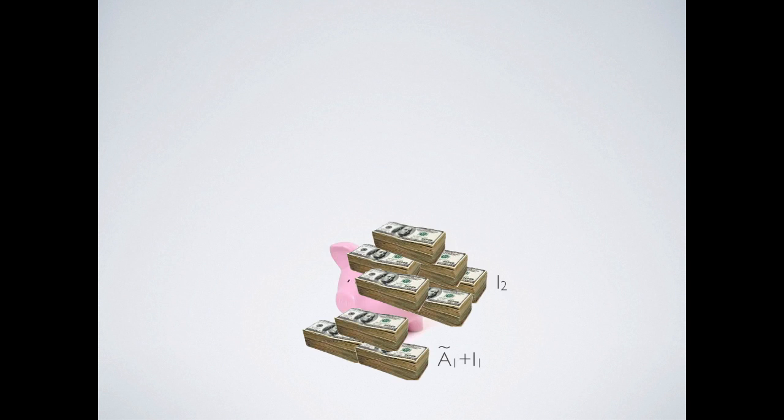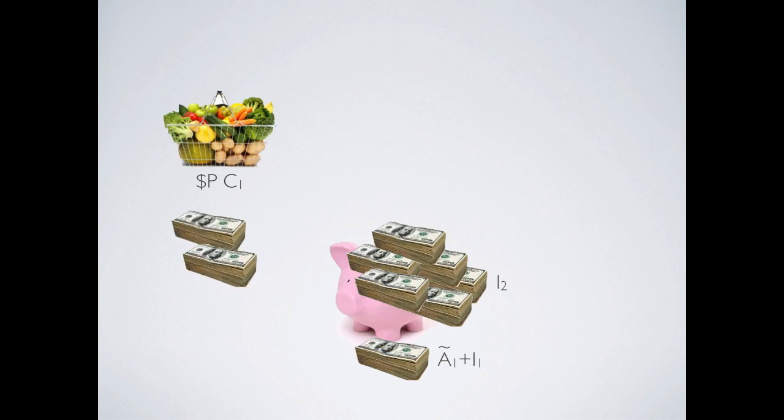So given these buckets of income sources, for today, the household can spend some part of today's money on today's consumption, and the remaining part of today's cash pile will be A1 tilde plus I1 minus PC1. And this part of money, you can save in the bank, and in the next period, it would give you interest.